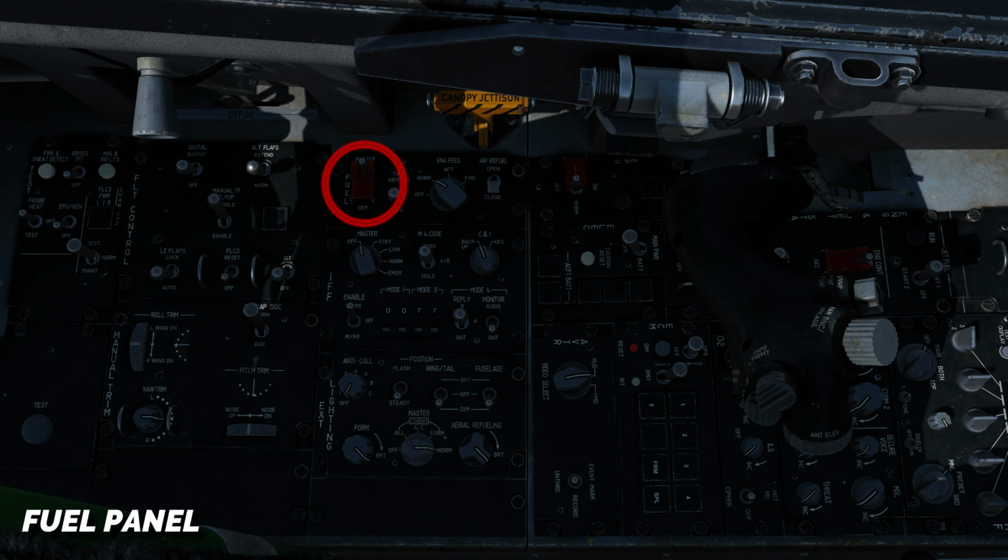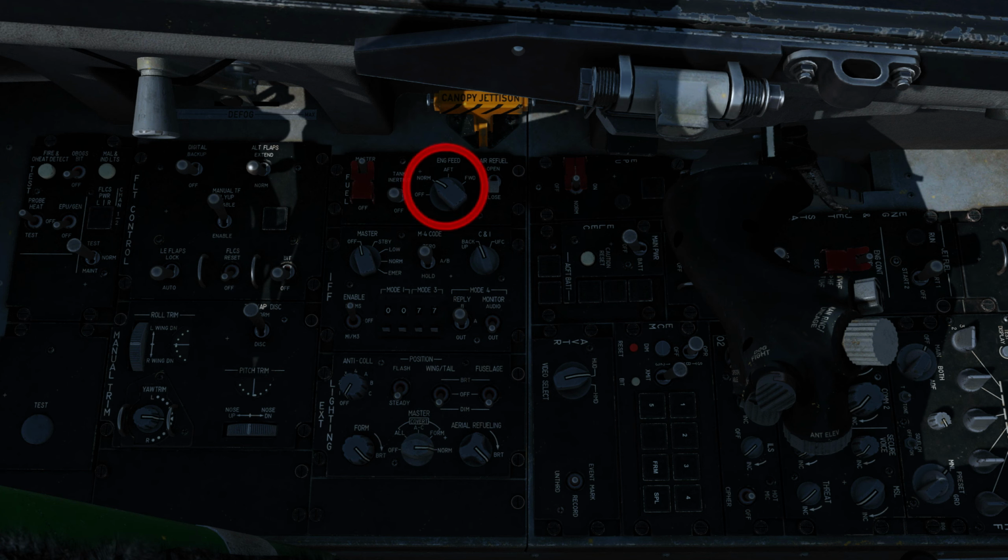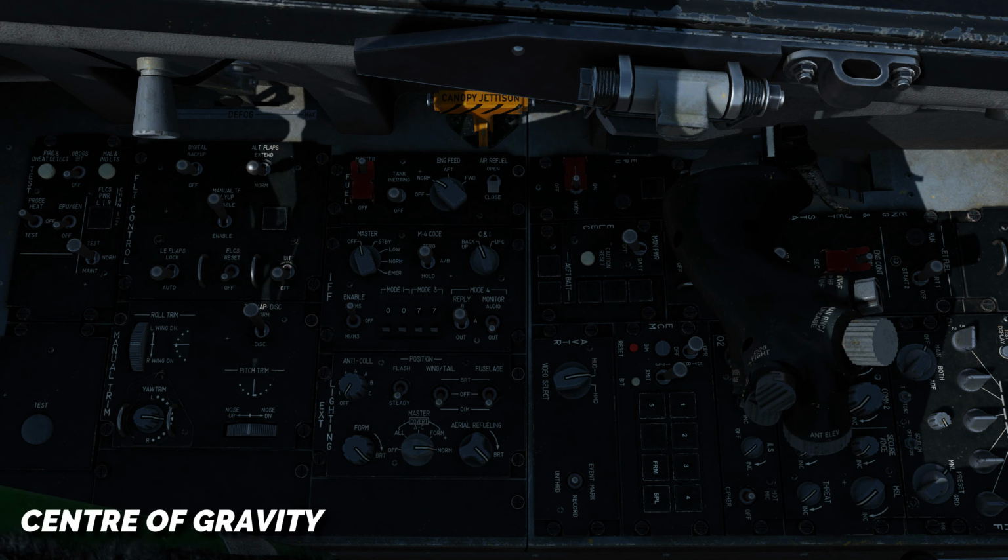In normal operations, fuel master is not operated by the pilot. In the off position, the fuel shutoff valve is closed and fuel is prevented from reaching the engine. Engine feed controls how fuel is pumped to the engine from the forward and aft fuel tanks. In the normal position, all pumps are on and CG is maintained automatically.